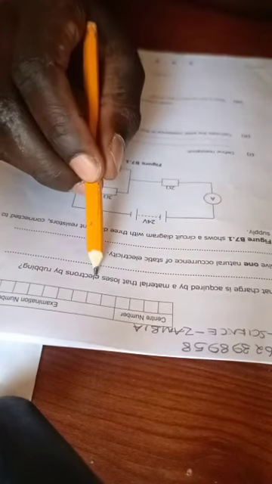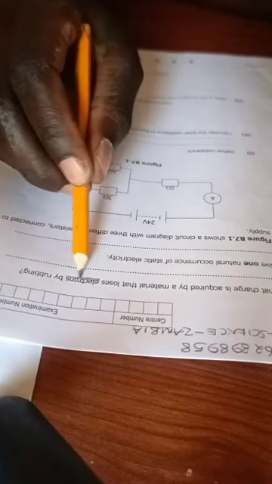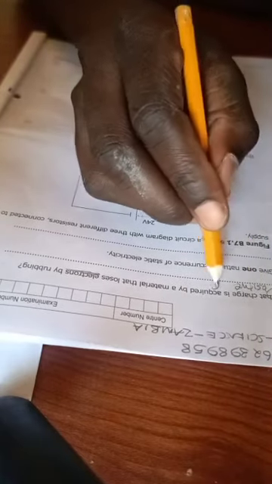So let's go. The first question reads, what charge is acquired by a material that loses electrons? So when you look at the word electron, it's a negative charge. So when a material loses electrons, probably it gains the positive charge. So in this case, to answer the question here, the answer is the positive charge.